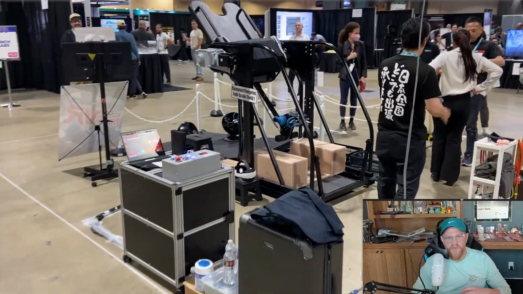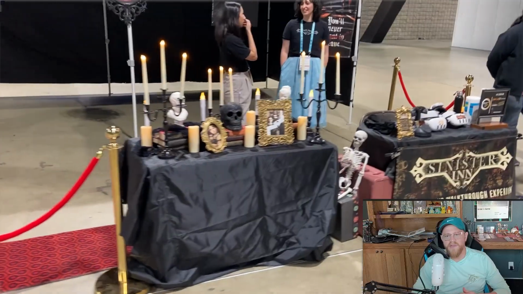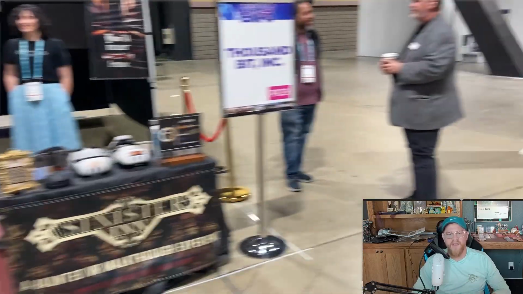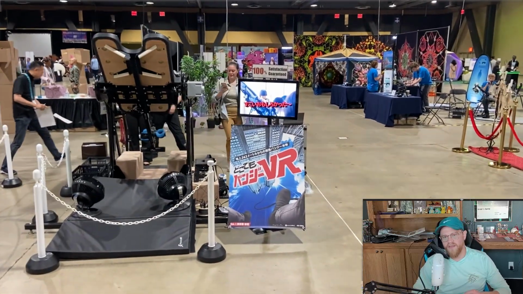The VR booth right here is a skydiving experience. And then this one over here is kind of a haunted house walkthrough in VR. And as we continue to walk around, this one definitely intrigued me the most.